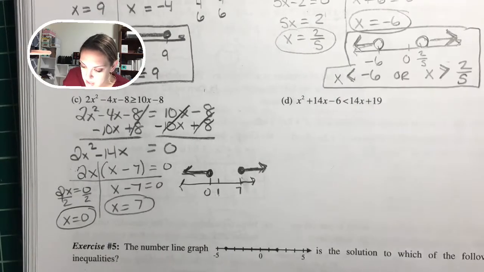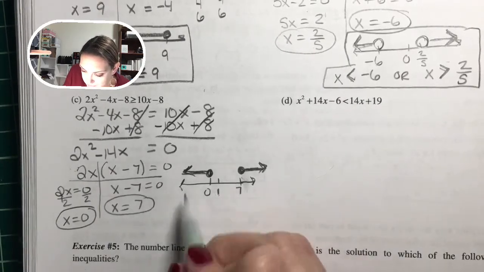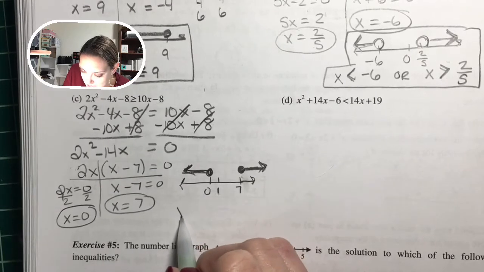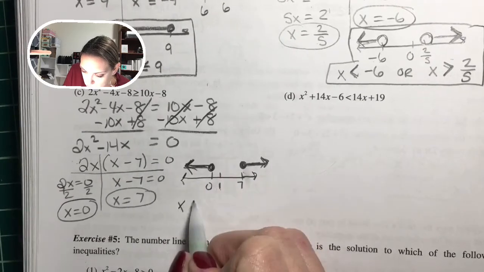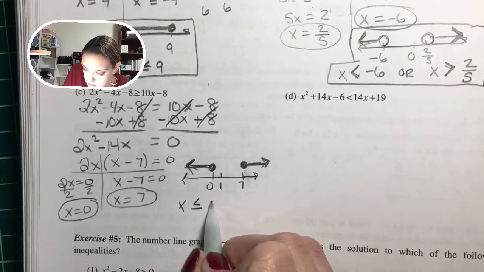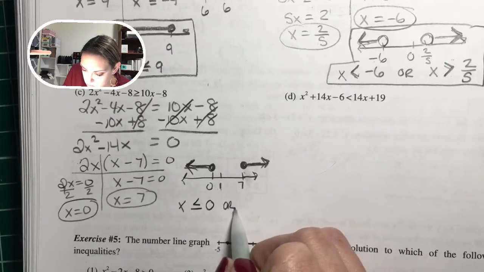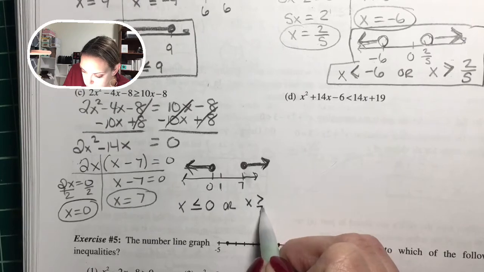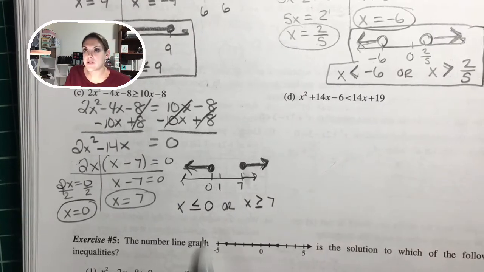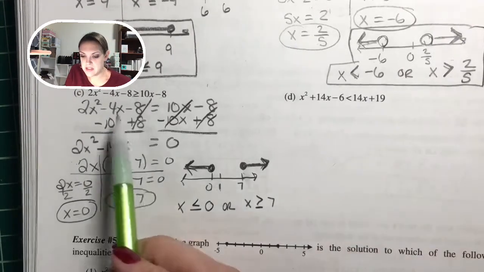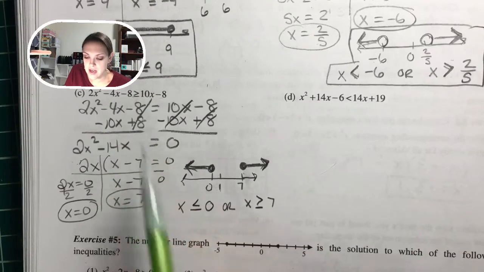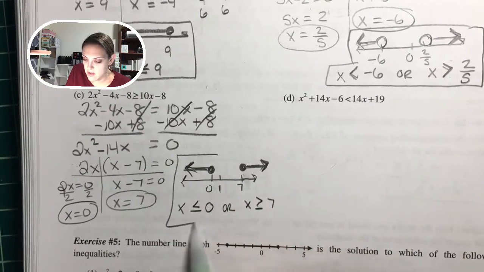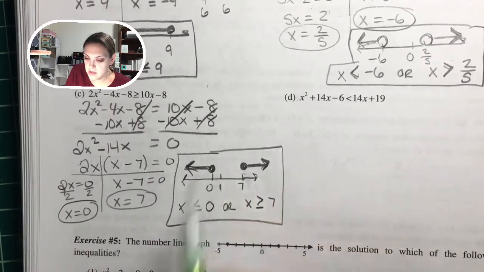Okay? And then we're going to go ahead and write our final answer. As we said before, it's X symbol with the number, X symbol with the number. Now notice this one is different than the other one just because the original question has the line underneath. So we have to have that all the way through. Okay?